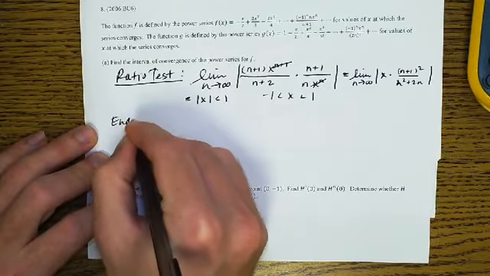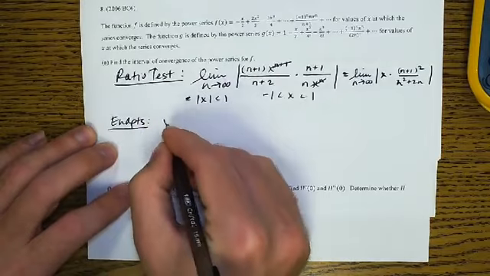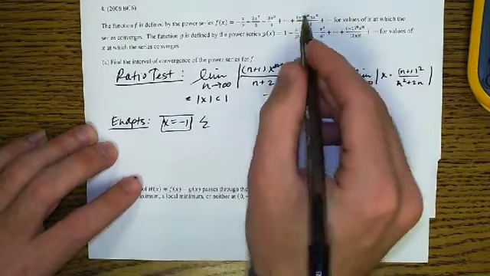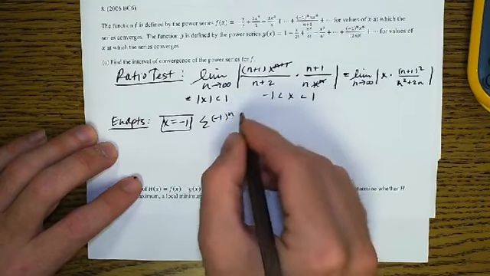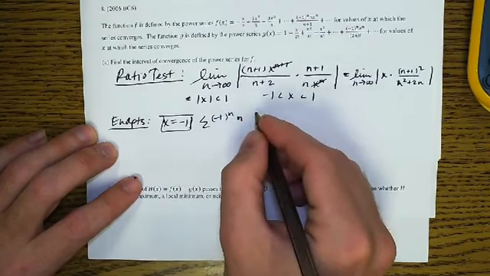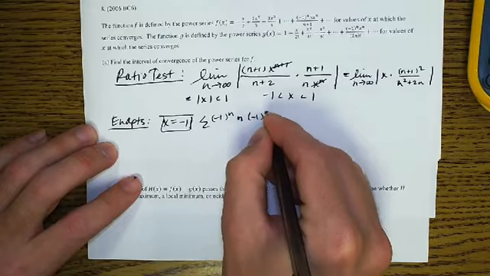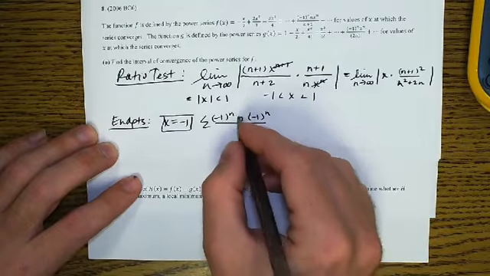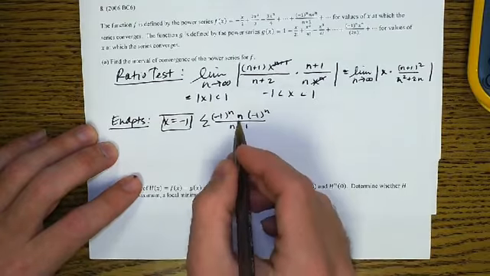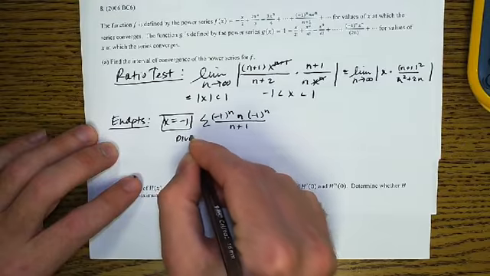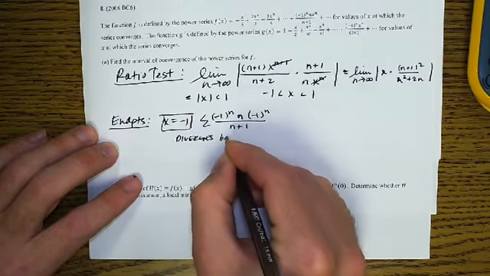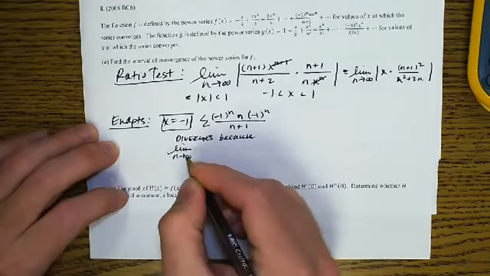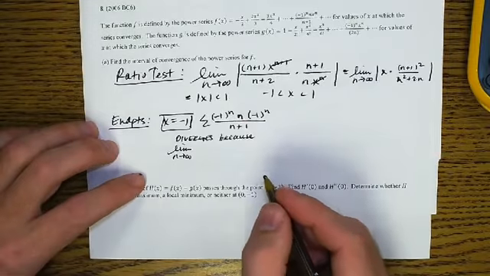I'm going to check the endpoints. At x equals negative 1, I have the sum of negative 1 to the n times n times negative 1 to the n divided by n plus 1. This is certainly diverging by the nth term test. Because it's the same on top and bottom. This one's interesting. I don't know that I've done this problem before.